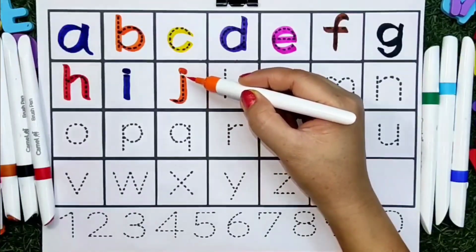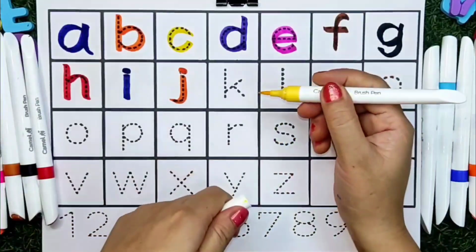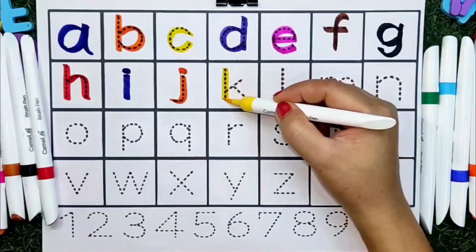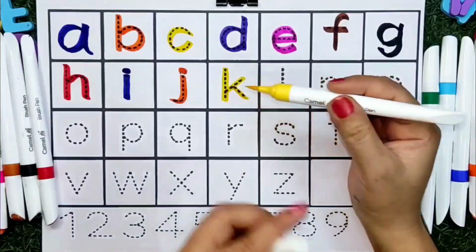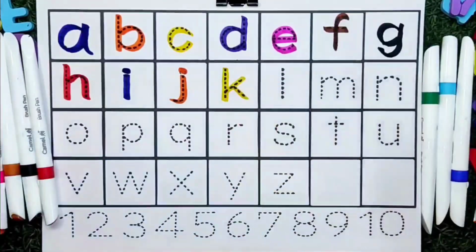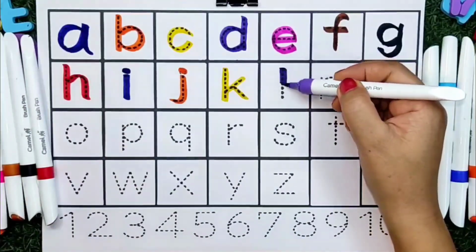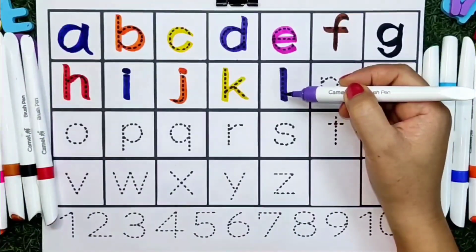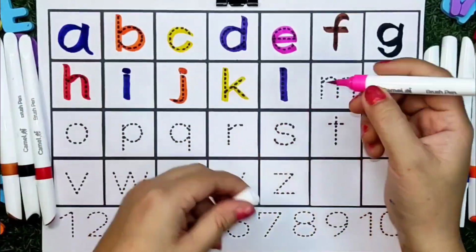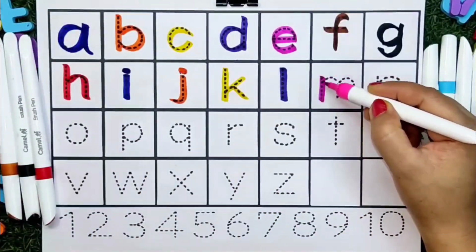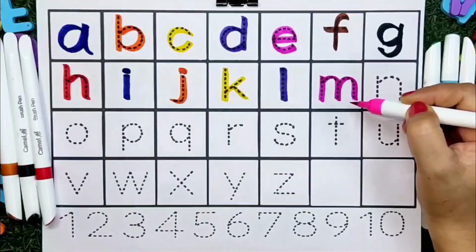J for jug. Yellow color. K for kite. Purple color. L for lemon. Pink color. M for mango.